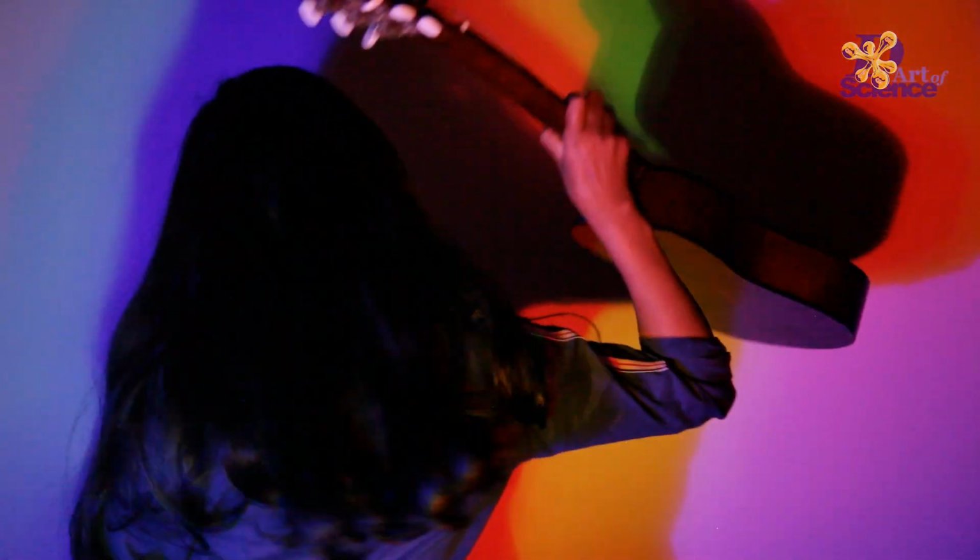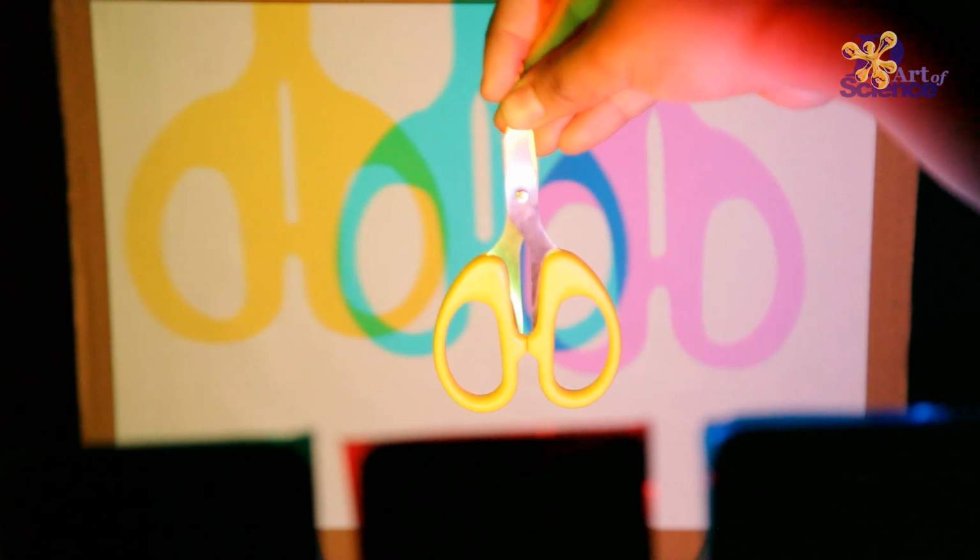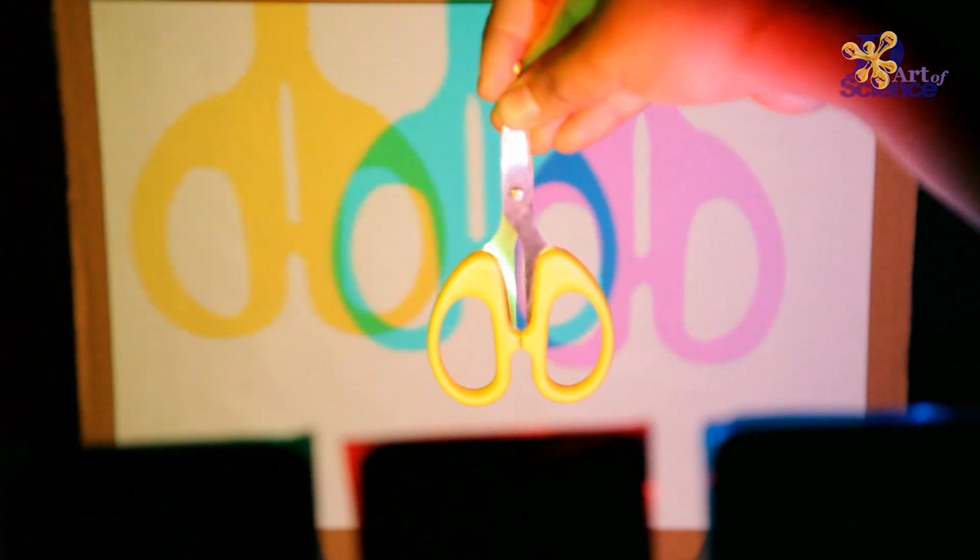I have linked the video up here and in the description box as well. This video contains a DIY that you can follow to set this up and create shadows of different colors.